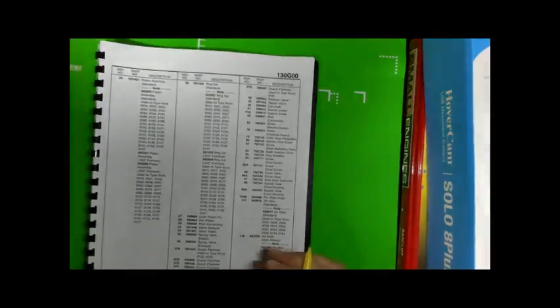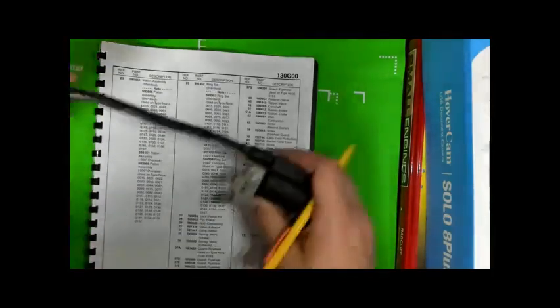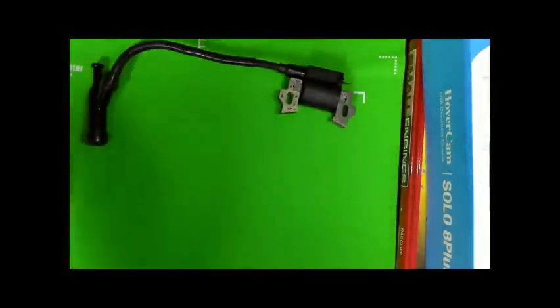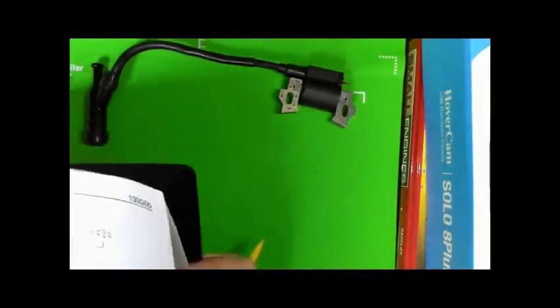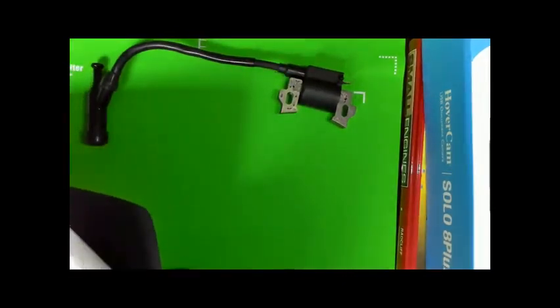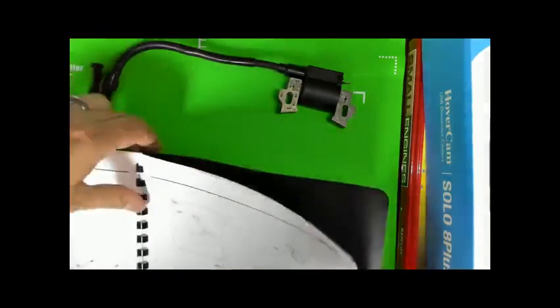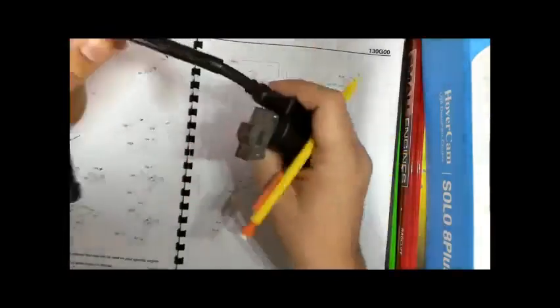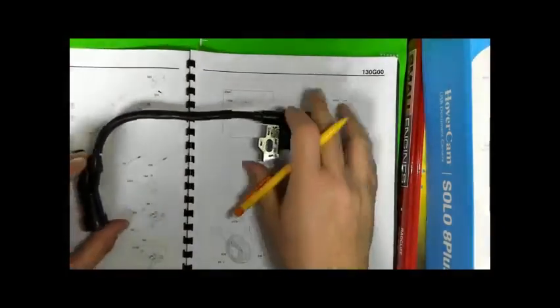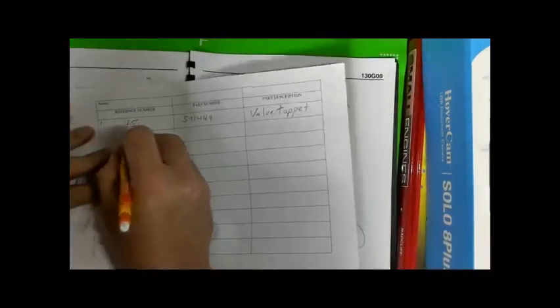And that's going to be the same for just about any part. So now if we look here, we know we have an ignition armature. And it's going to be directly listed, and I'll just flip right to that. And here it is, right there at the top of your screen on page 8 with a reference number of 333.